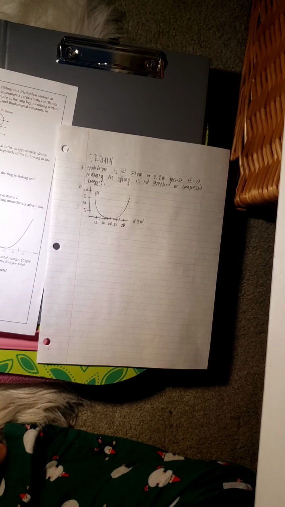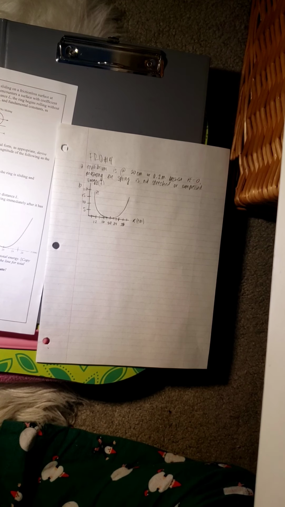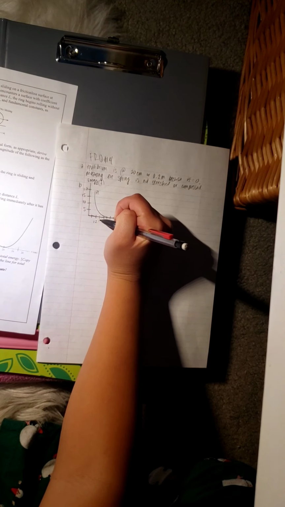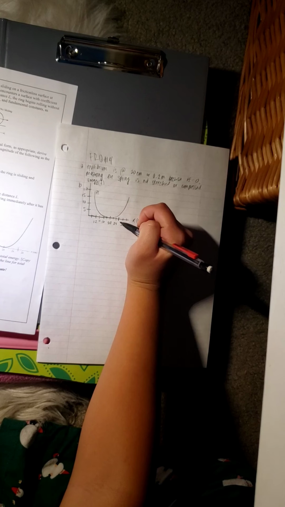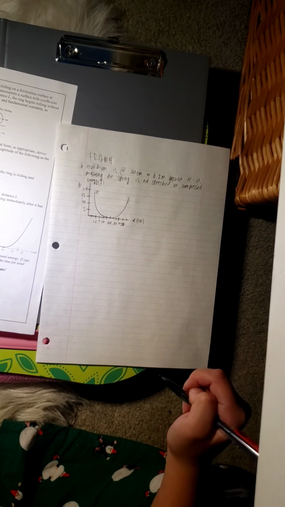So now we need to draw a line on the graph that indicates total energy. Okay, so we know that the turning points are here at 14 and then here at 26.